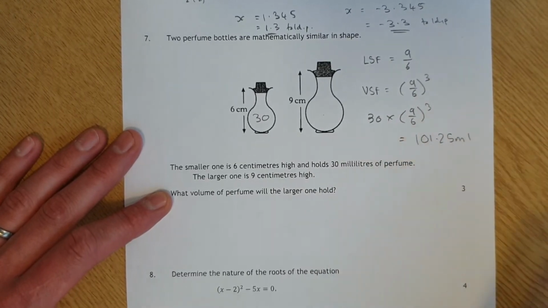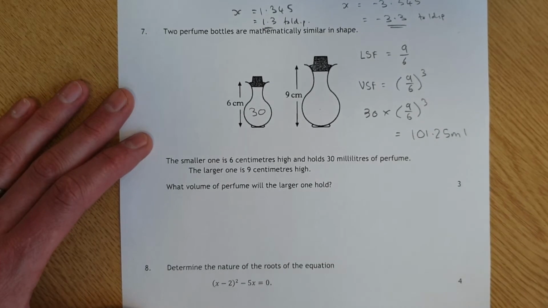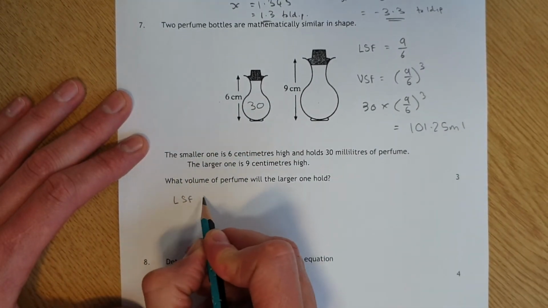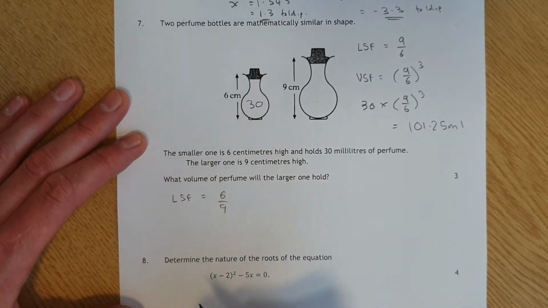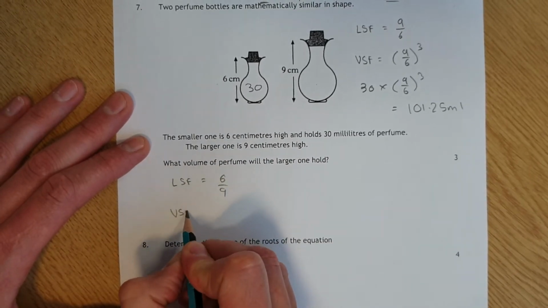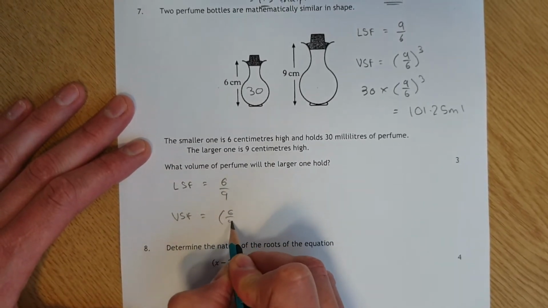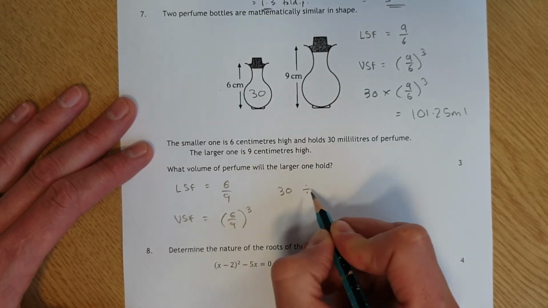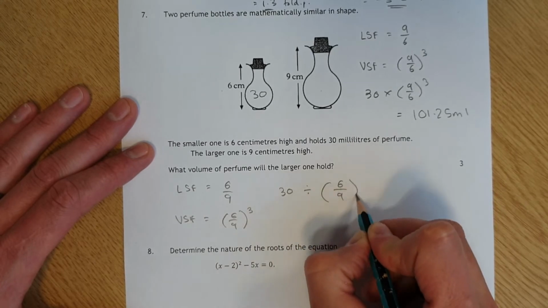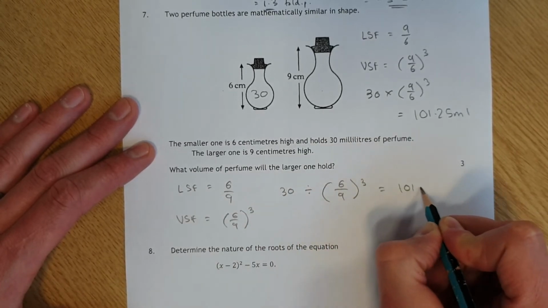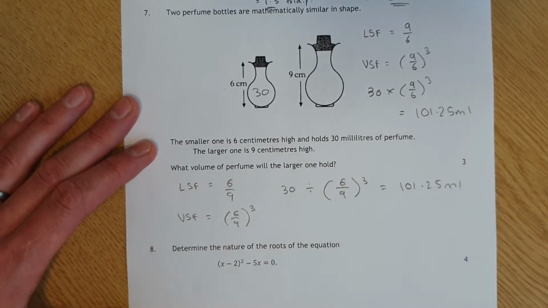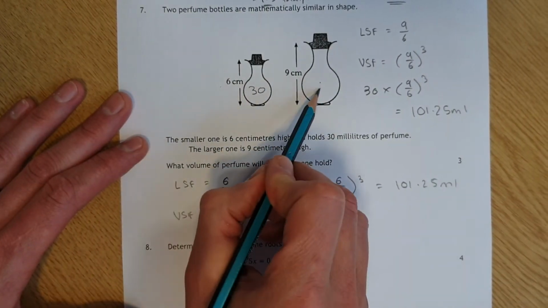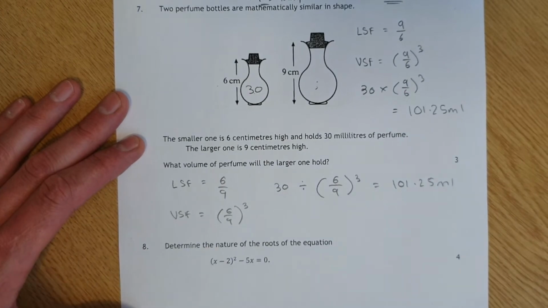101.25 millilitres. Now you may have done 6 over 9 instead, and said that your linear scale factor is 6 over 9. Therefore your volume scale factor would be 6 over 9 cubed, in which case we would have to do 30 divided by 6 over 9 cubed, which would give us the 101.25 millilitres. Either way, you know that this answer has to be bigger than 30 because it's got a larger volume than 30.